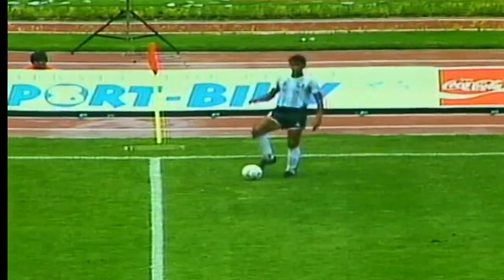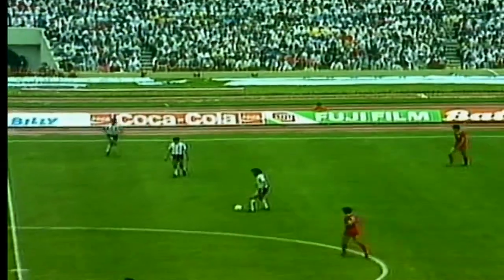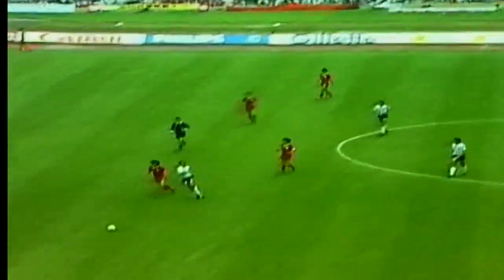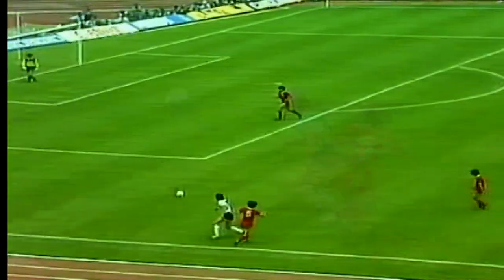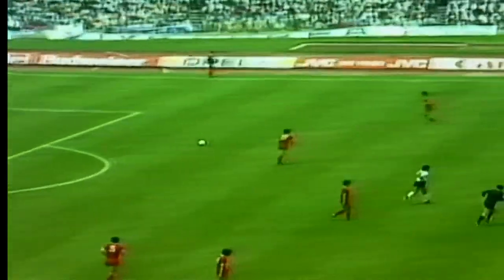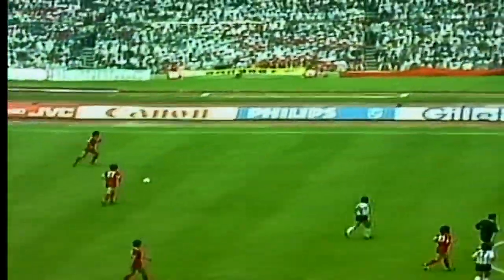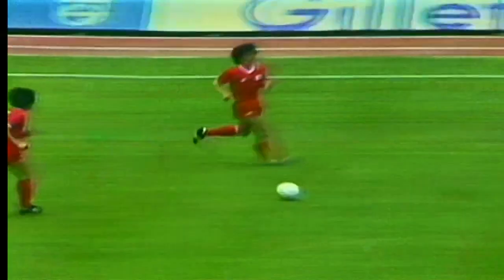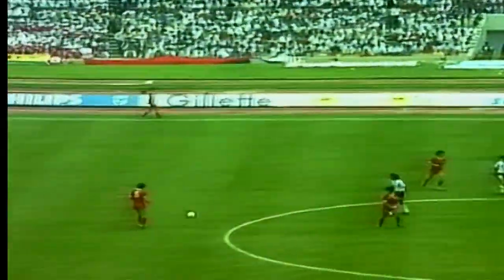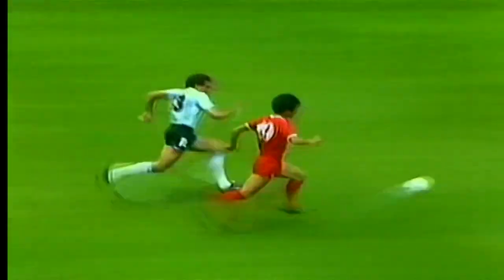José Luis Brown. Sergio Batista. Valdano. The South Korean side looks better balanced for the changes. But they've got more than one parallel to clear. Byung-bum Jo going for the return.